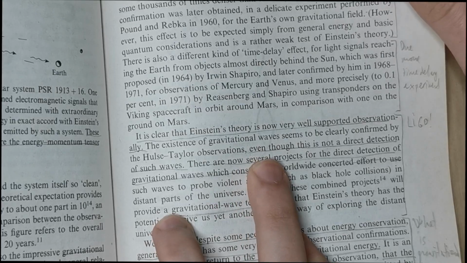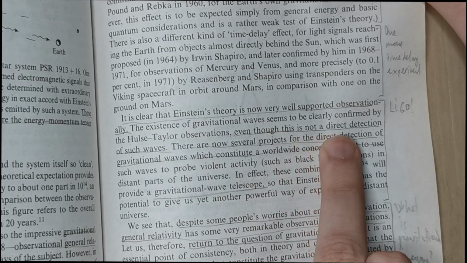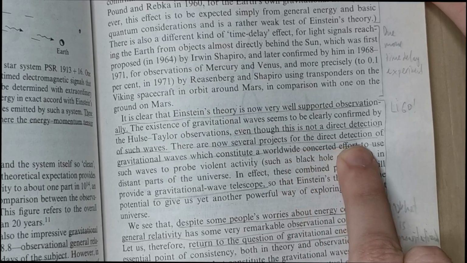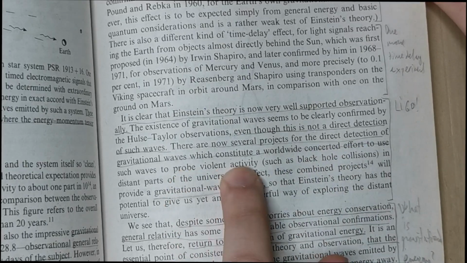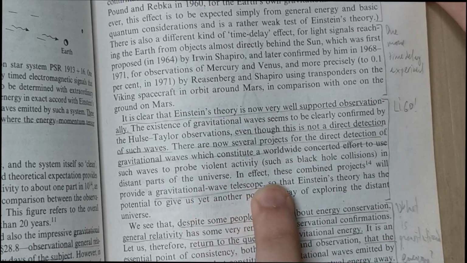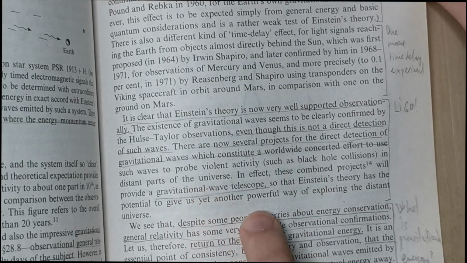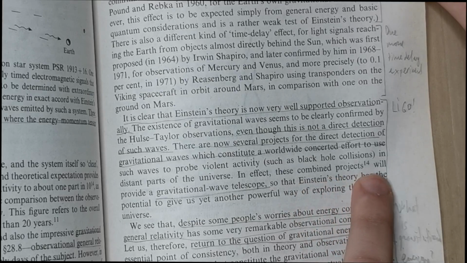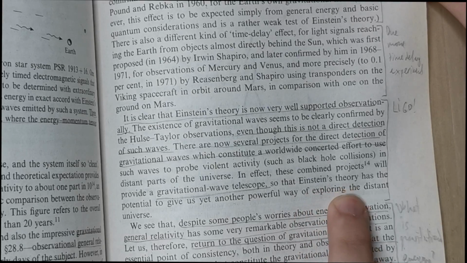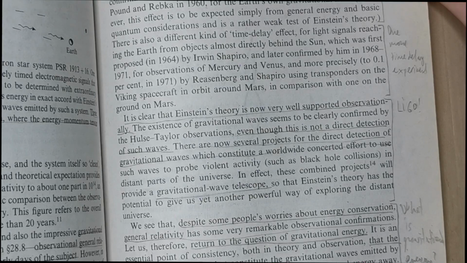Yeah, and he's been saying here that the observation was not a direct detection of such waves, and there are now several projects for the direct detection of gravitational waves, which constitute a worldwide concerted effort to use such waves to probe violent activity such as black hole collisions in distant parts of the universe. In effect, these combined projects will provide a gravitational wave telescope, so that Einstein's theory has the potential to give us yet another powerful way of exploring the distant universe.